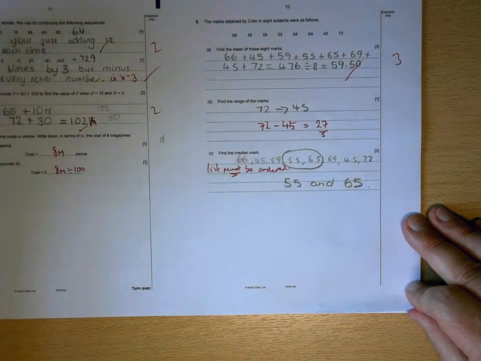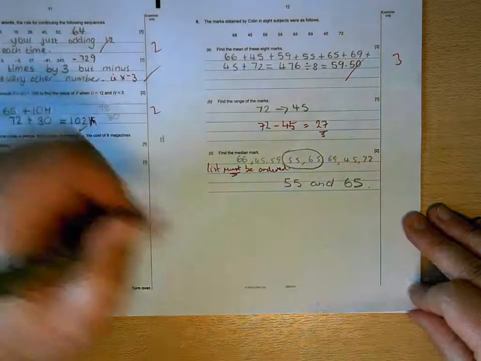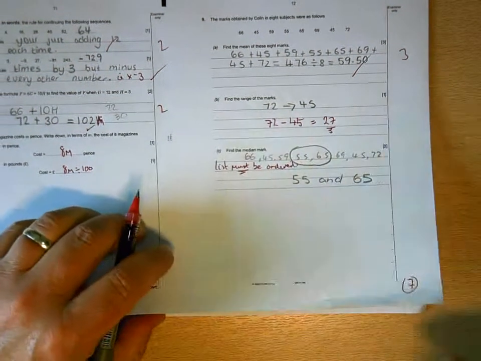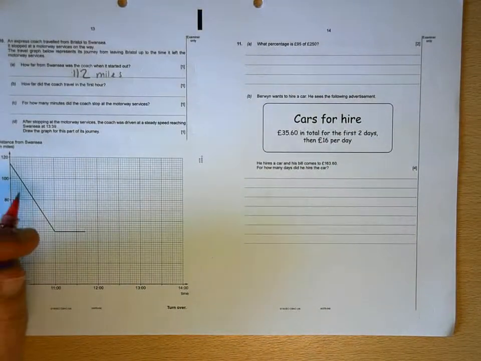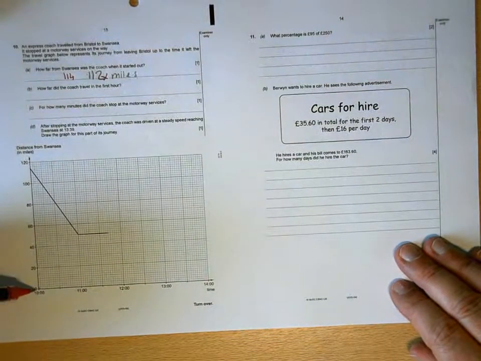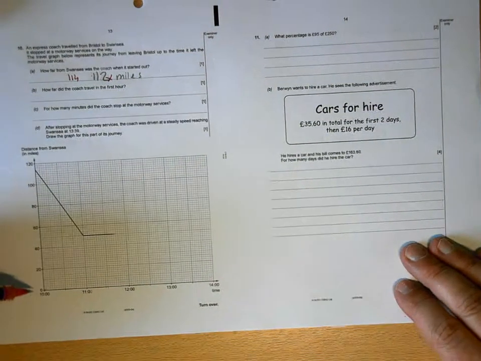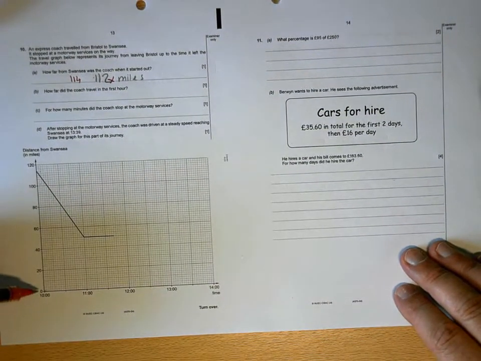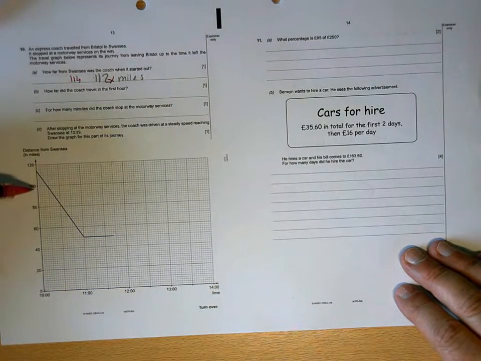So what have we got? 2 there, 4, 7 for that page. It's not 112, it's 114. You're going up from 0 to 20 in 10 jumps. So that means each little square is worth 2. So you're going 2, 4, 6, 8, 10, 12, 14.